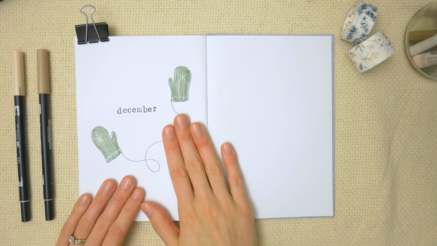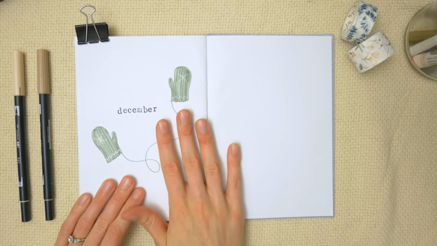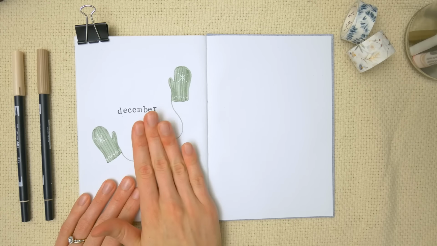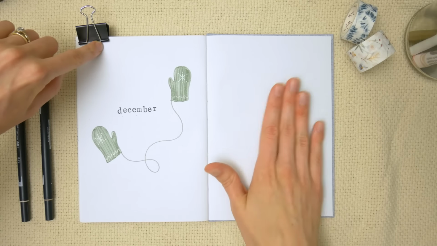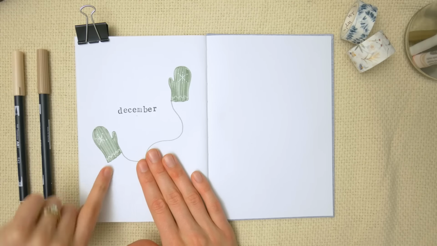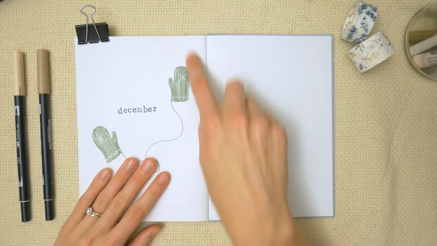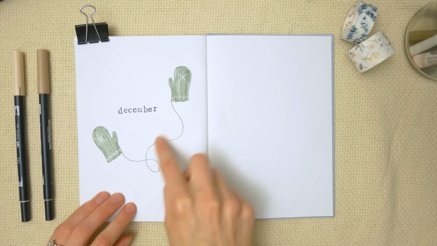Now you can definitely leave this page just as it is if you want to, but I want to give you a couple of other ideas for how you can spice it up. What I actually did the other time that I did this in a custom journal is I turned this into a Dutch door. It was over on the opposite page, but I cut along the edge and then around the mitten, made it into a Dutch door, super cute. Another thing you could do is add a border around it, add some washi tape. You could put a little calendar here.